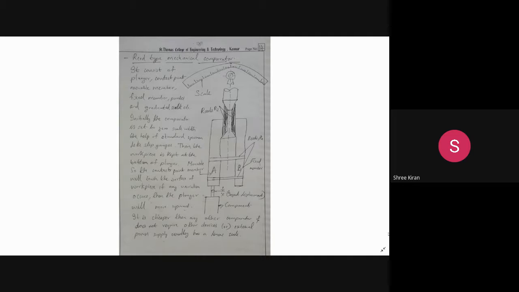So here we have a reed type mechanical comparator, and as we said, a comparator is a device generally used to measure the dimensional difference with respect to the standard. The reed type comes under a subdivision of the mechanical comparator. In mechanical comparators there are two types: one is the dial gauge, which we discussed now, and the second is the reed type mechanical comparator. It consists of a plunger, contact point, movable member, fixed member, pointer, and graduated scale, etc.